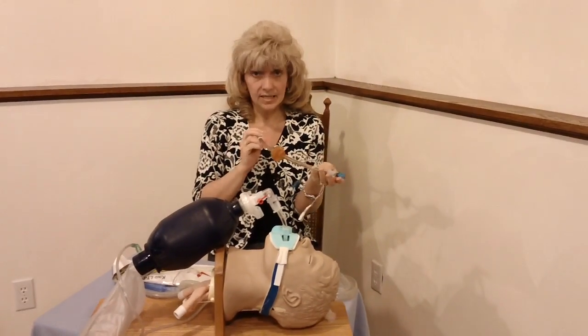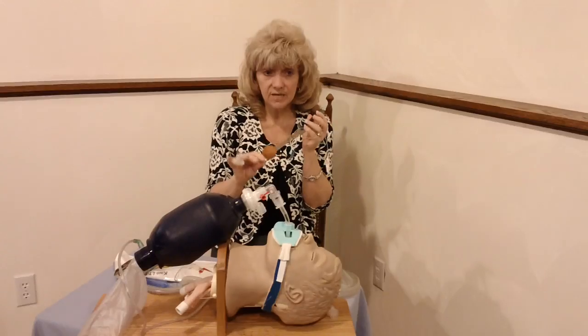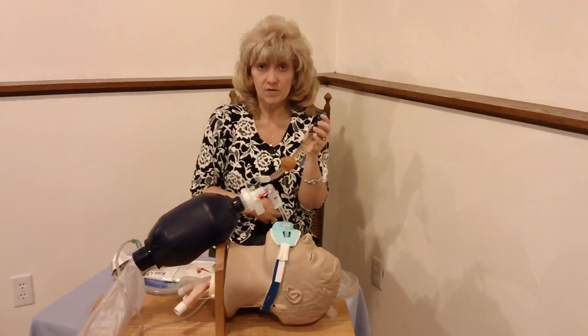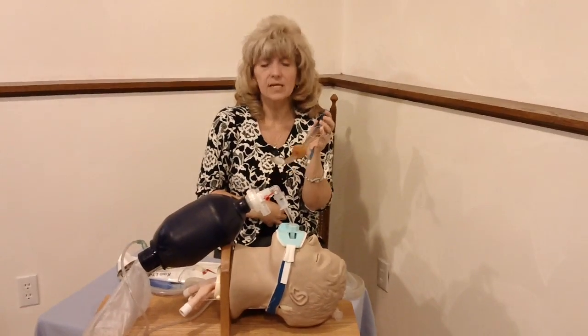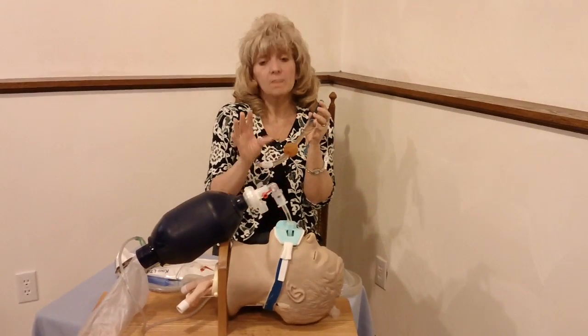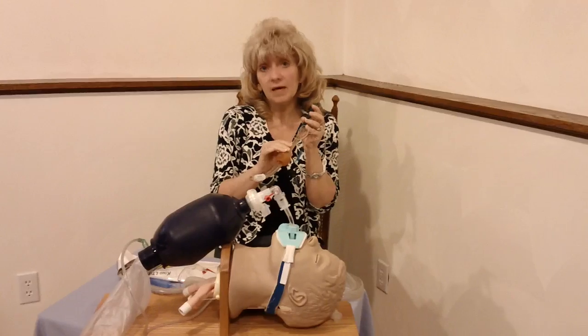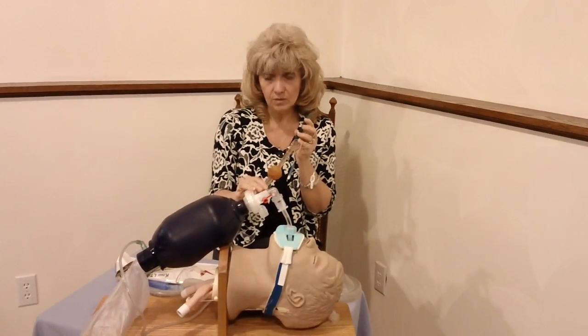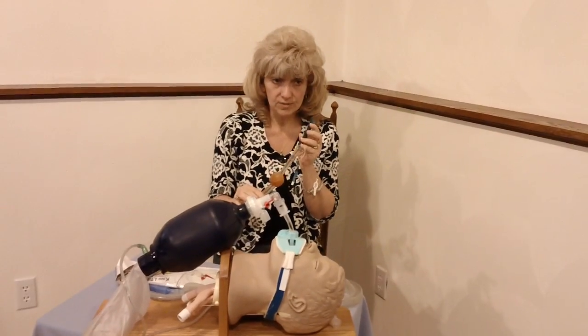Insertion is done blindly, and you need to make sure that if this is inflated, that you are listening to breath sounds, right, left, and over the epigastrium. If you do not hear breath sounds, then you need to pull the tube back after you deflate the bulbs, and then insert it again, and then re-inflate the bulbs. And if you don't hear breath sounds, then you need to pull the tube out.